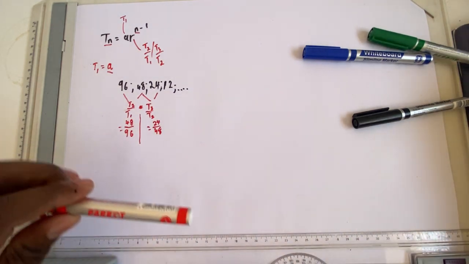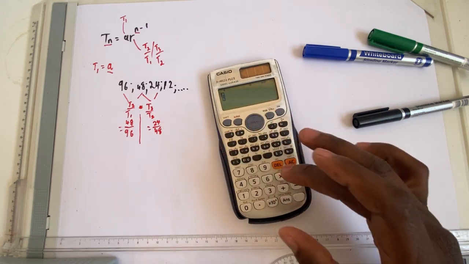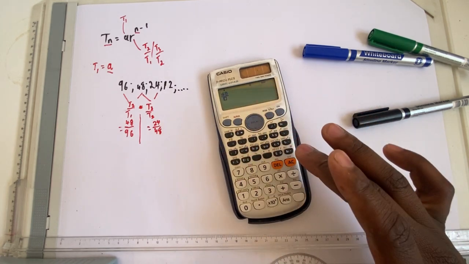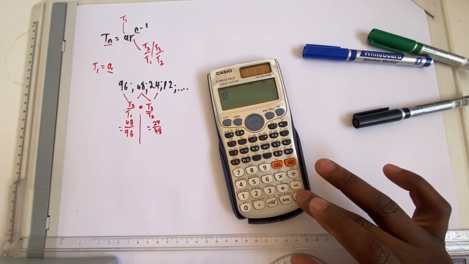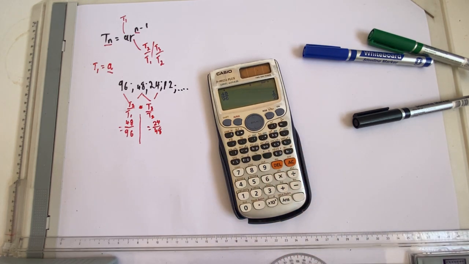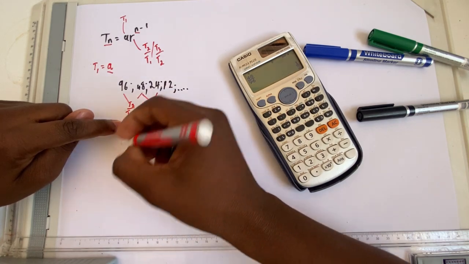Then, since I said it should be a common ratio, if you take 48 divided by 96, what do you get? 1 over 2. That means 48 goes twice into 96.